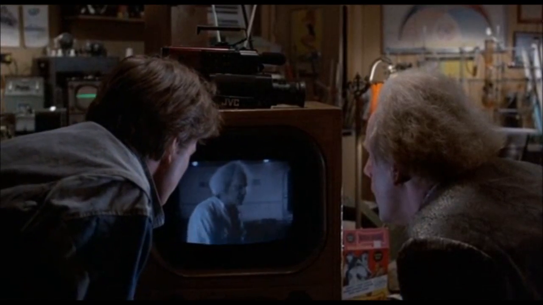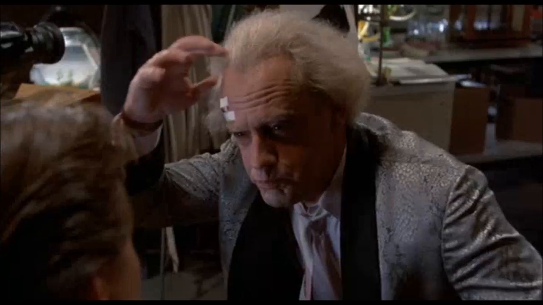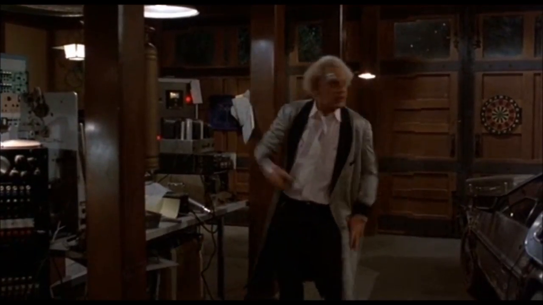But I need a nuclear reaction to generate the 1.21 gigawatts of electricity. 1.21 gigawatts!